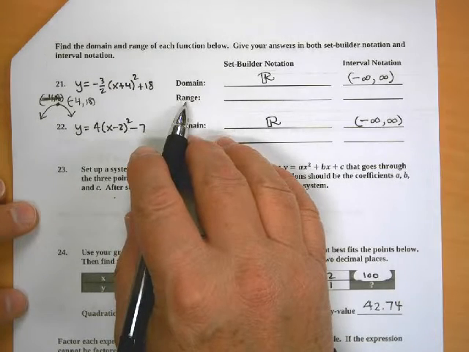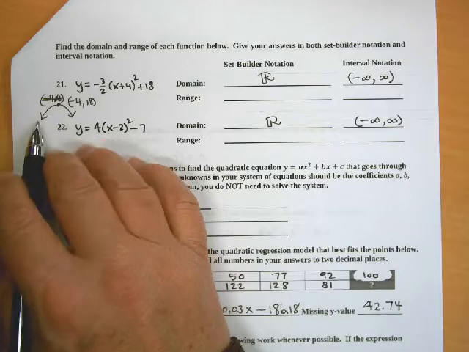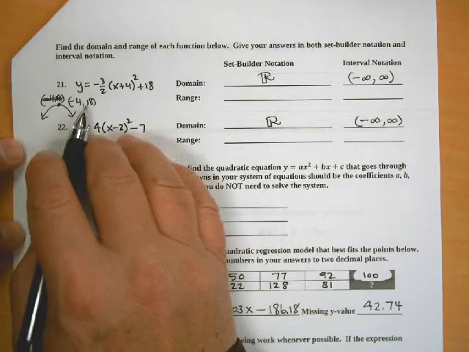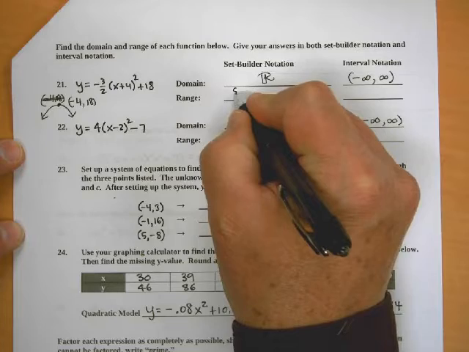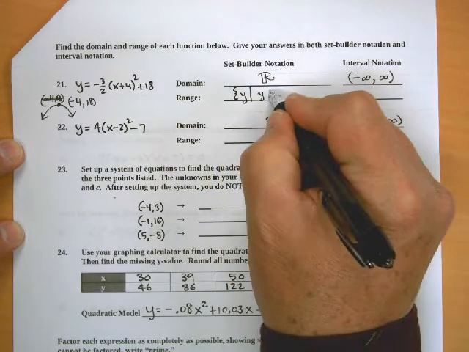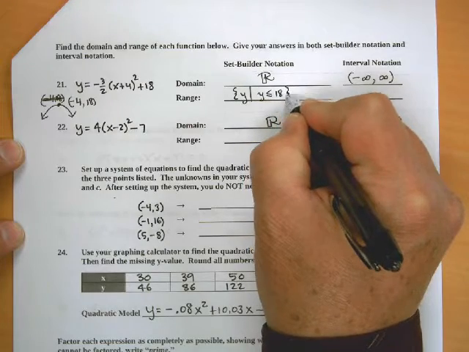The range is the y values. So if you look at this, the y values go forever downwards on this thing, but they do not go forever upwards. They max out at this 18. So we would say that the set of all y values such that the y values are less than or equal to the 18. They stay below the 18.